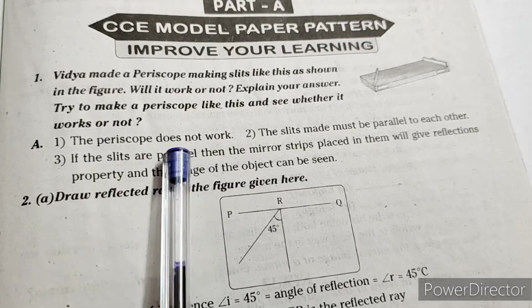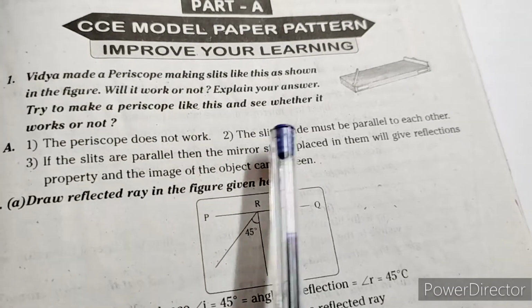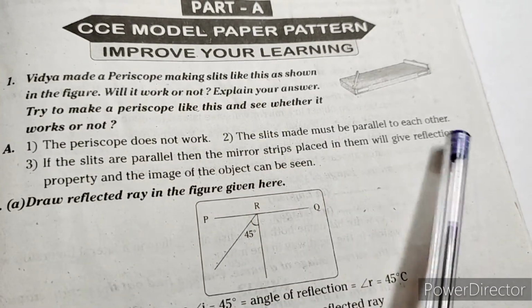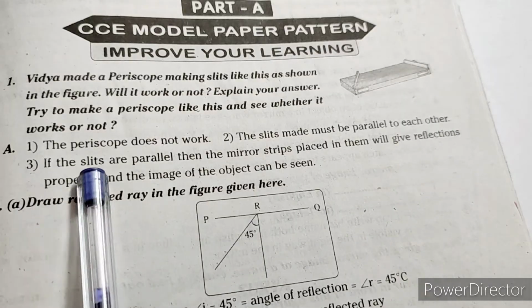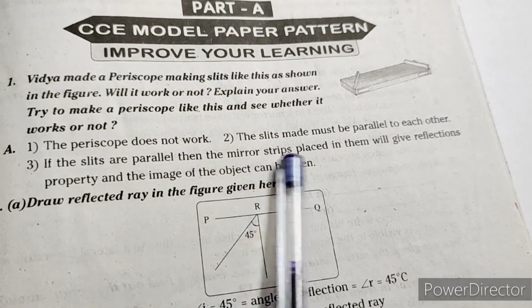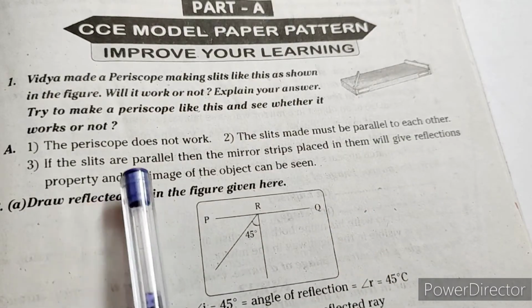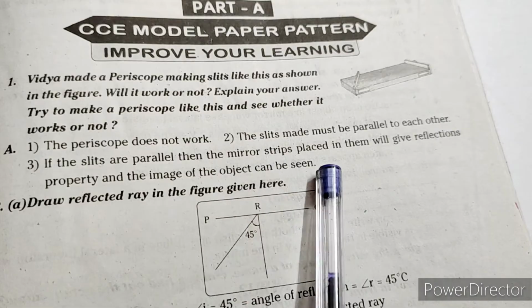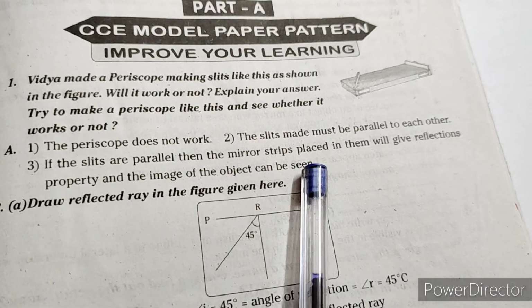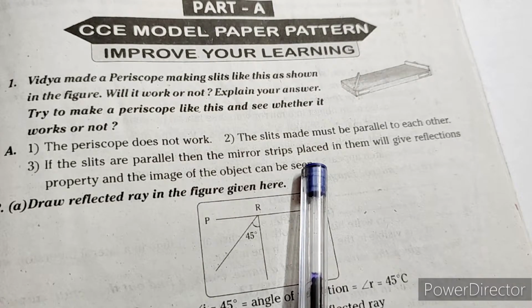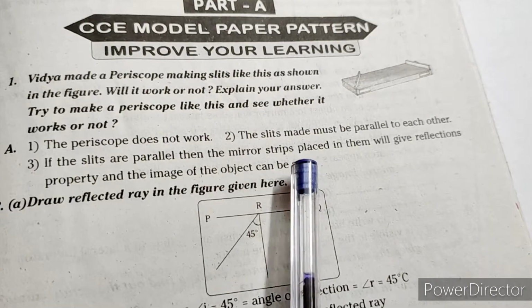Answer. The periscope does not work. The slits made must be parallel to each other. If the slits are parallel, then the mirror strips placed in them will give reflections property and the image of the object can be seen. So when the slits are parallel, then only we can see the image of the object. But here the slits are not parallel, so we cannot see it. So this periscope will not work. Okay.